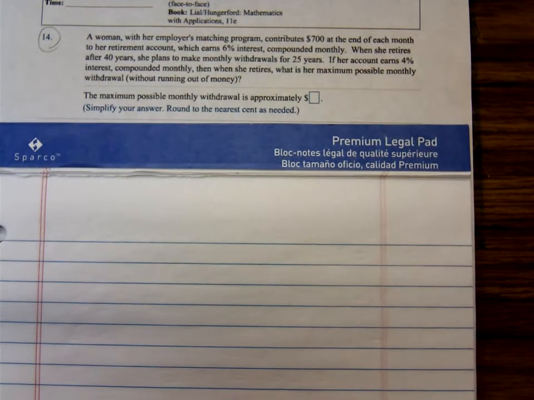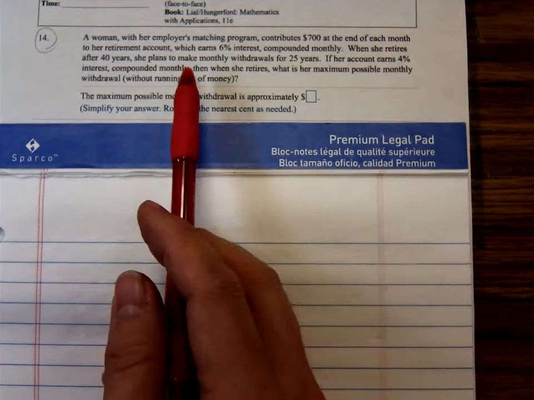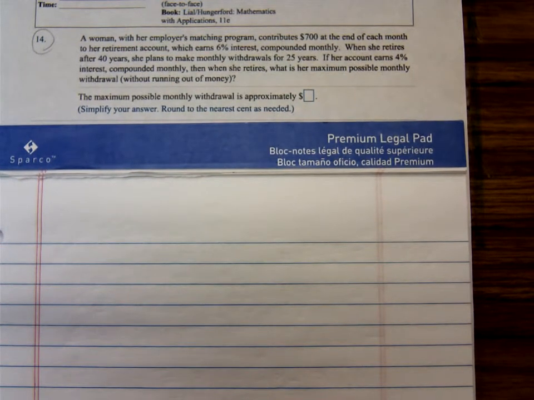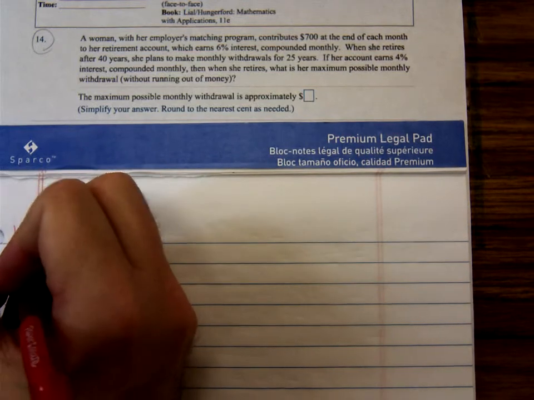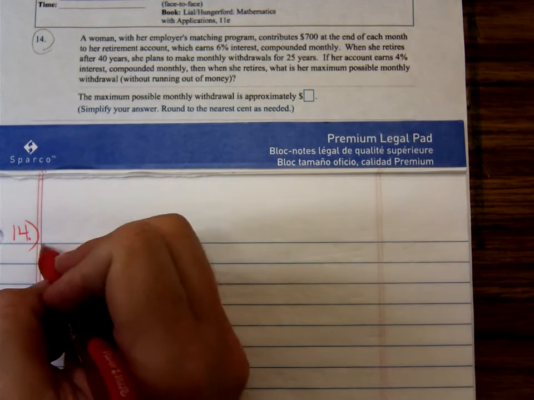The first one is the saving process. She's saving for 40 years for retirement. And then after those 40 years, she's going to be spending the money. She's going to be getting the money out of the account for 25 years. So we're looking at a 65-year time span here, okay? So there are two major things.